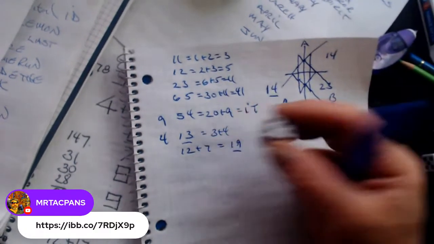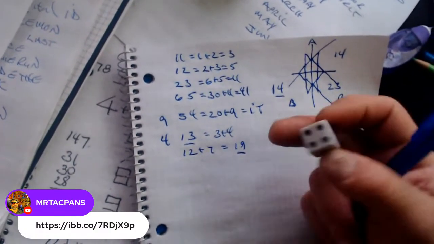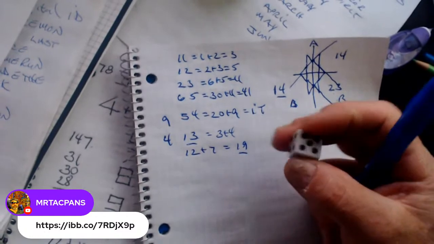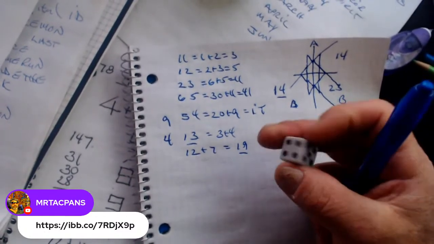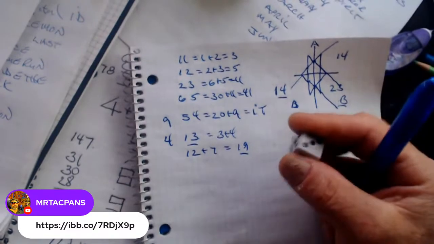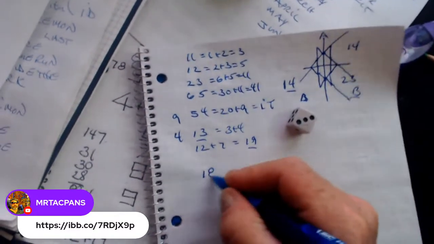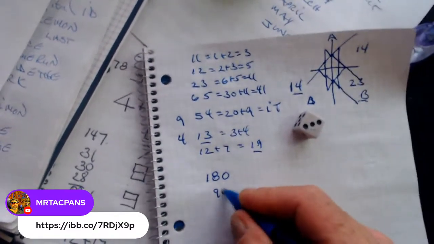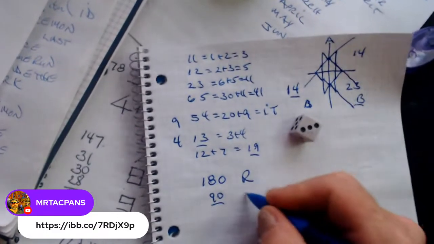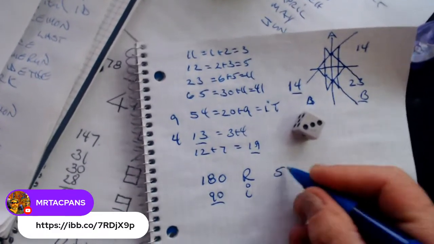And then we have the mirror, which is right here. 360 degrees when you go from 180 degrees when you move from one side to the other. It's 180 degrees or it's 90 degrees. The R and the I.